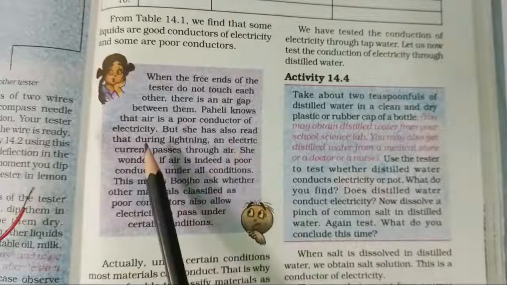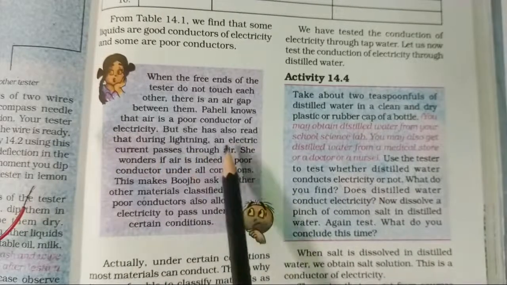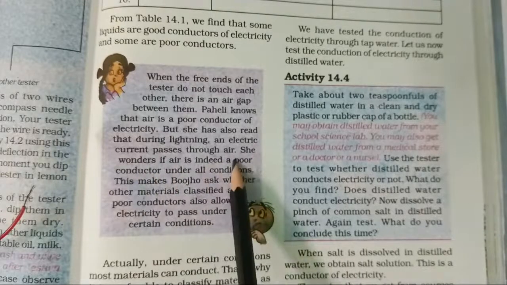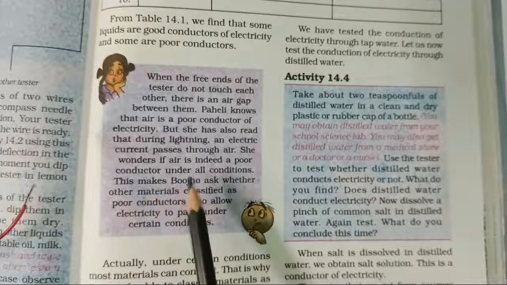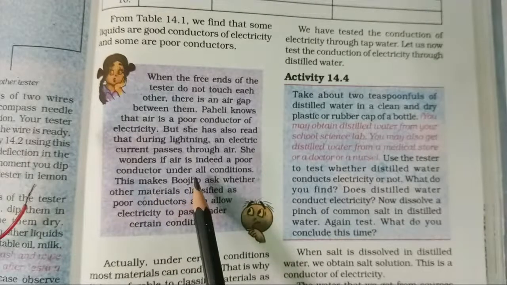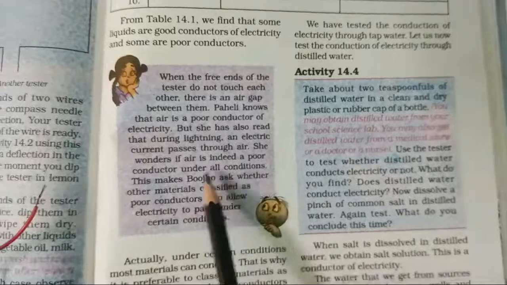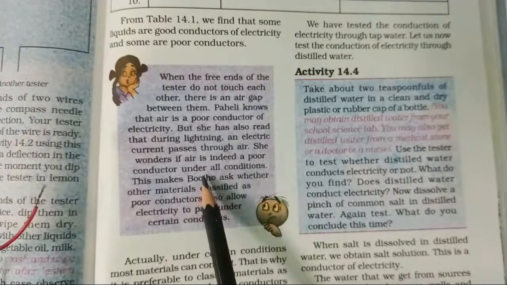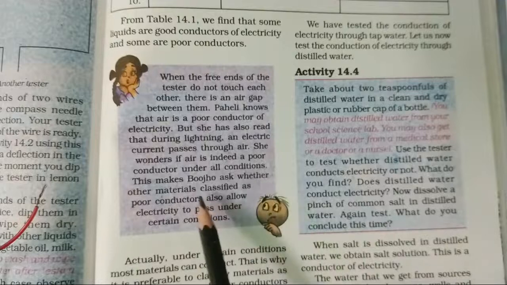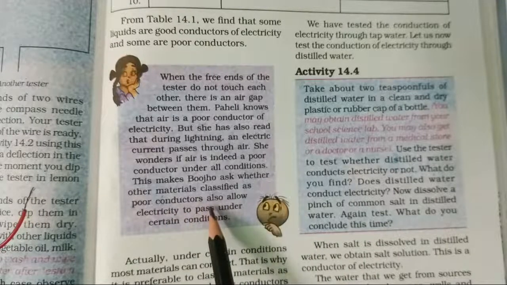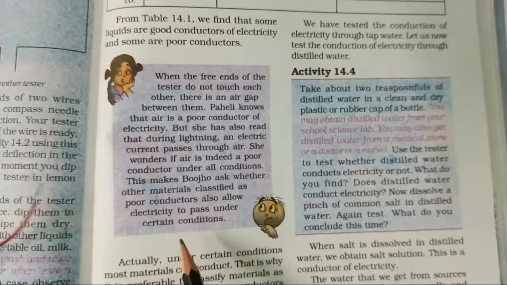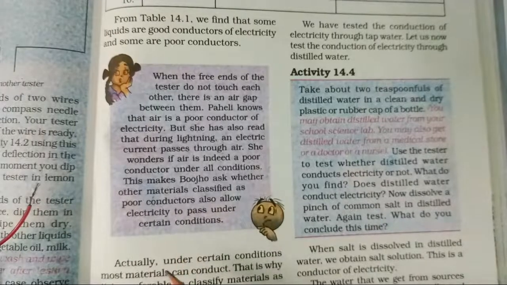But during lightning, an electric current passes through the air. If air is a poor conductor, then how does it become a good conductor? So air allows electric current when it is having moisture.